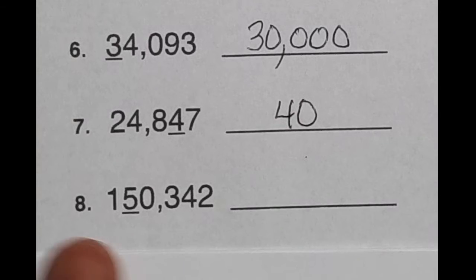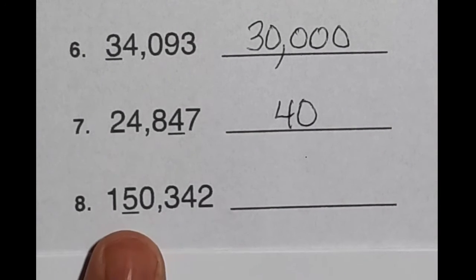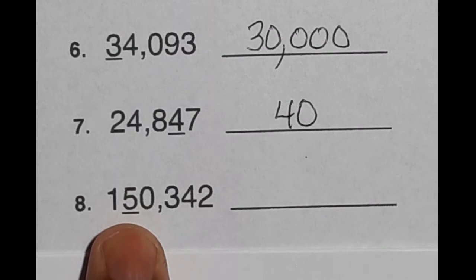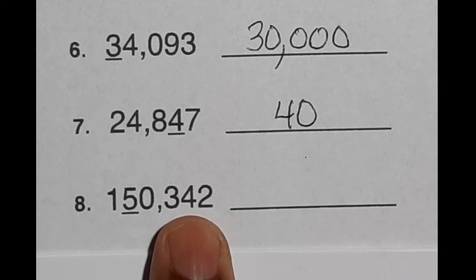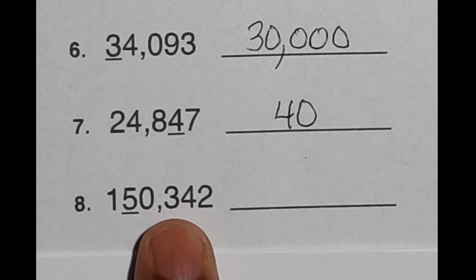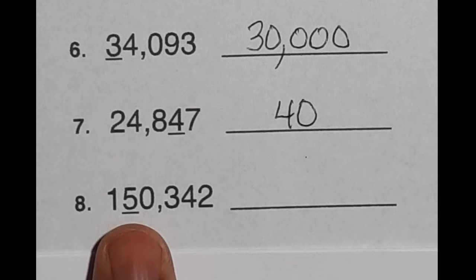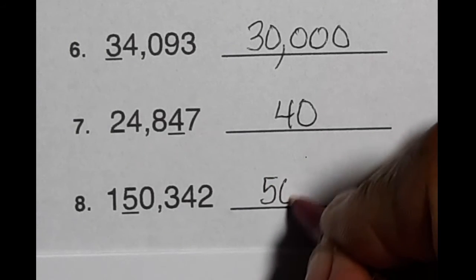And the last one we're going to do in writing the value of the underlined digit, this number is 150,342. The number that is underlined is the 5. Let's start at the 2. The 2 is in the ones position. Then we have the 4 in the tens position, the 3 in the hundreds position, the 0 in the thousands position, and the 5 is in the 10,000s position. So the value of that 5 would be 50,000.